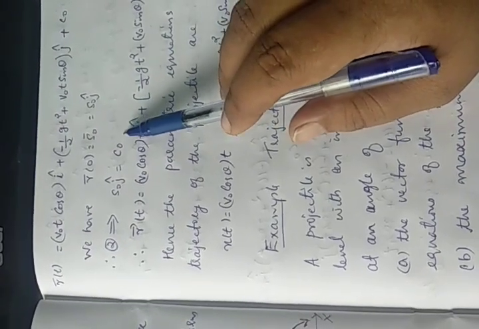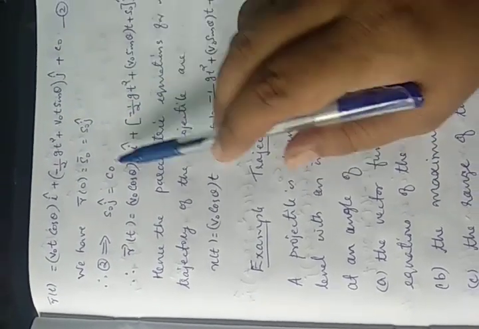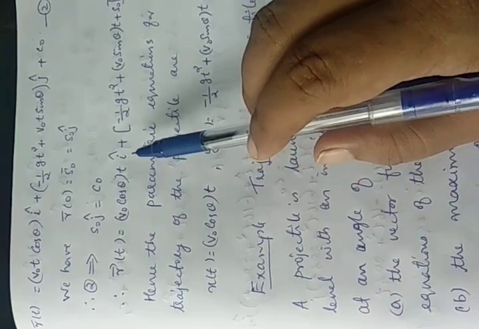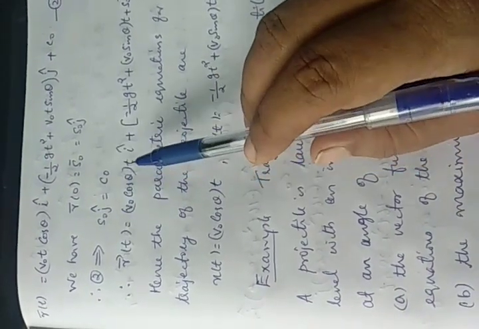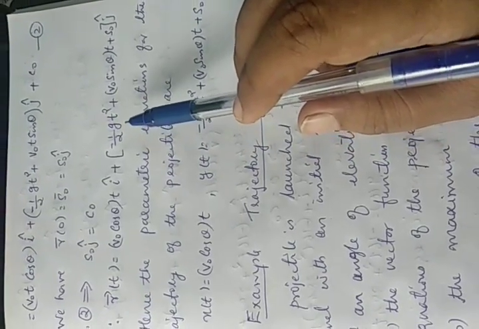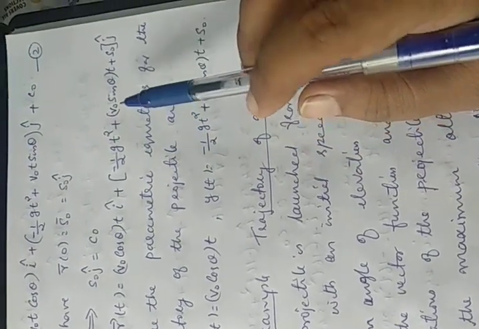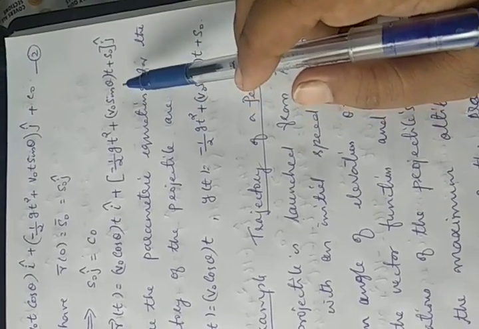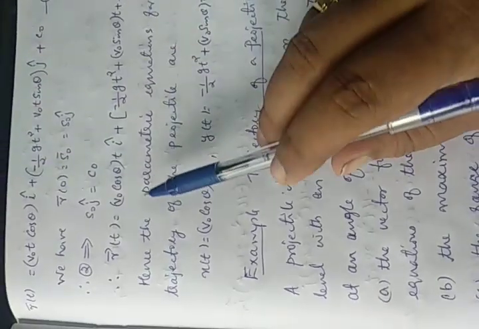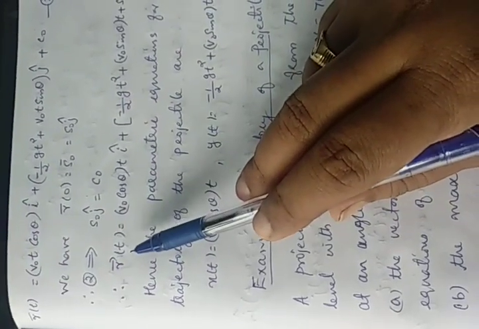Now back substituting for c naught, we get r of t is equal to v naught cos theta into t i plus minus 1 by 2 g t square plus v naught sin theta into t plus s naught into j. So this is r of t.